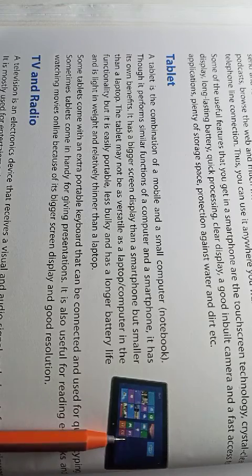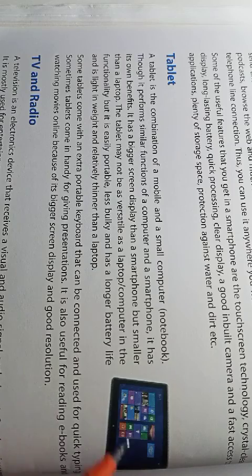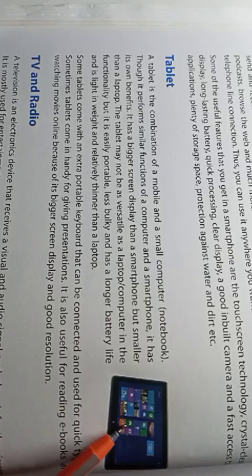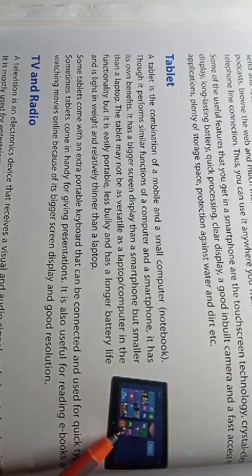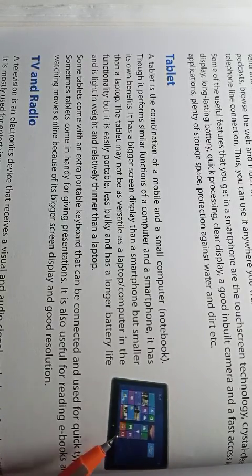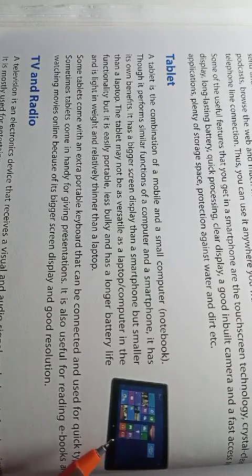The benefit is that in a smartphone you do not get a large display. So this has a bigger screen, a bigger display than the smartphone, but for sure this has a display that is smaller than the laptop or your PCs, but it has a display that is larger than the smartphone. So in case of the display, it is better than the smartphone.